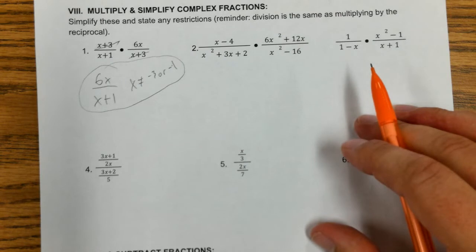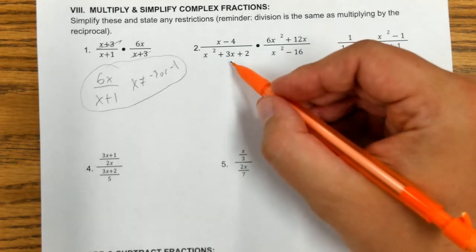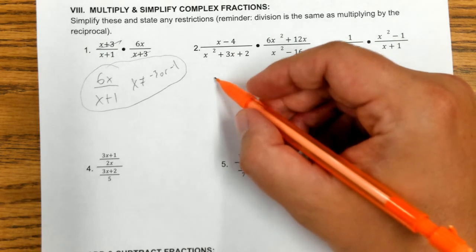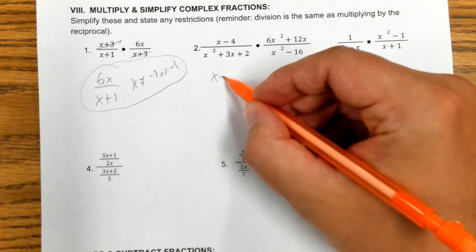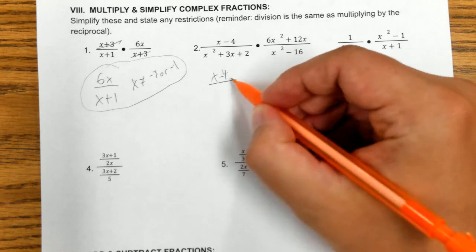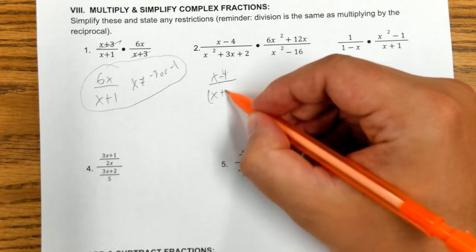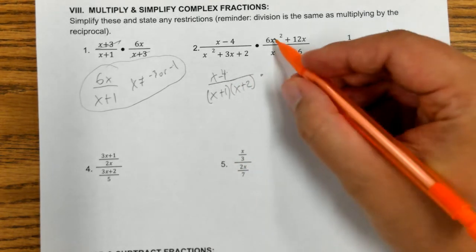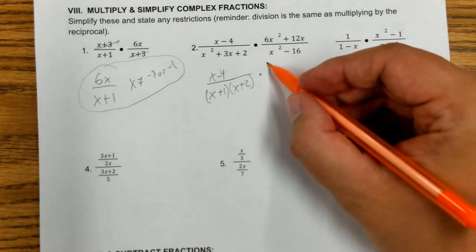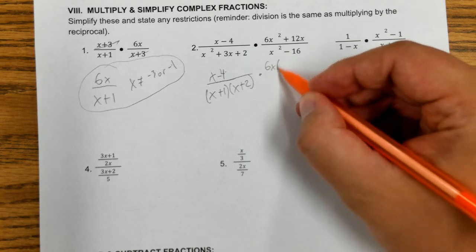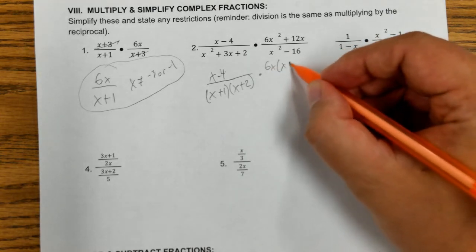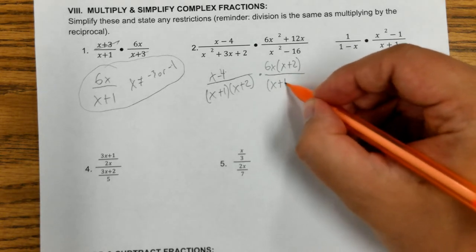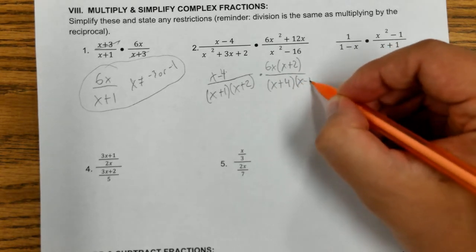Looking at the next one, we have some factoring to do. First, if I factor the first denominator, I'll have x minus 4 over, that factors to x plus 1, x plus 2. And that's going to be times, now factor the numerator over here, we would have 6x and then x plus 2, and that's over, this factors to x plus 4, x minus 4.